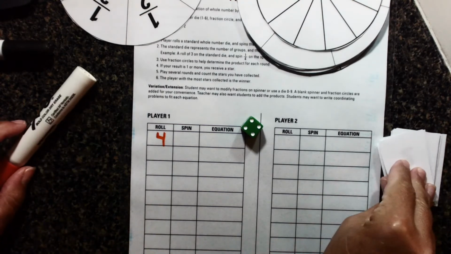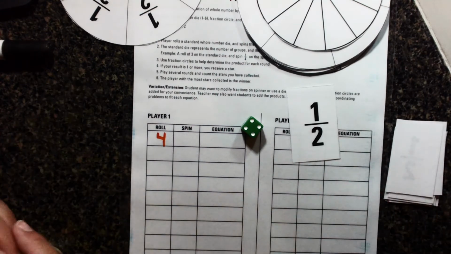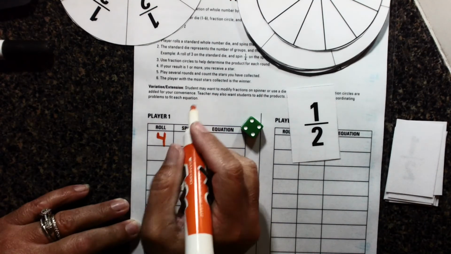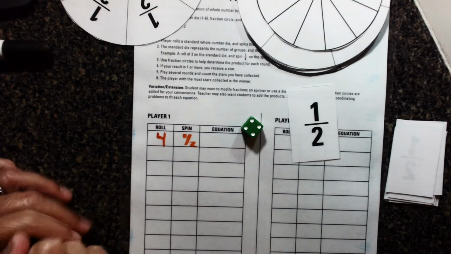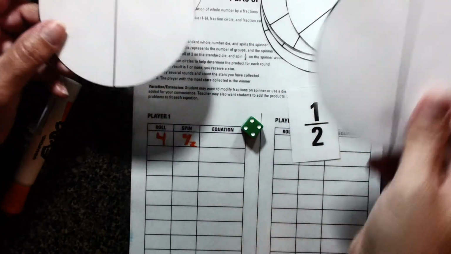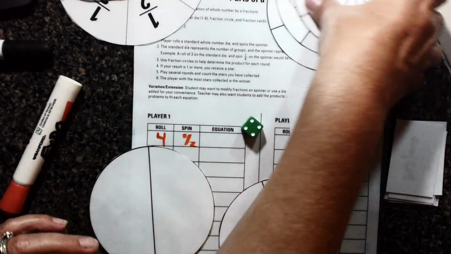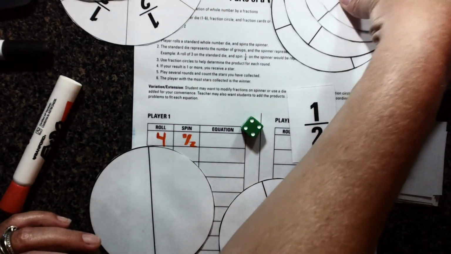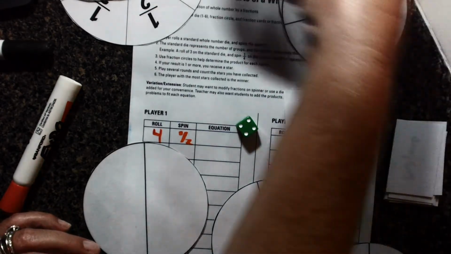And then I'm going to draw a half. So this says I'm going to have 4 groups of a half. Now, I can go through and find my halves. You would need a bunch of these, but if I did 4 groups of a half, I'd have 4 of these, and I don't have 4 of those, but I can use for halves, this and this.